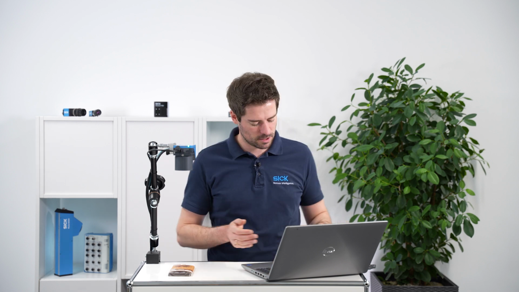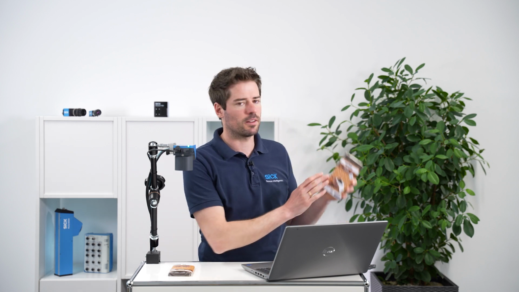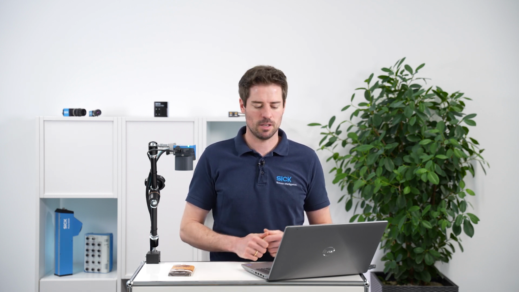Now I collect images from both good samples, so without defects, and bad samples with defects. Only the good images are used to actually train the tool. The bad labeled images are used for automatic threshold adjustment. The more your good parts vary, the more images you should collect to capture possible variations. As the variation of my chocolate bars is quite small, 10 to 15 good images should be sufficient.